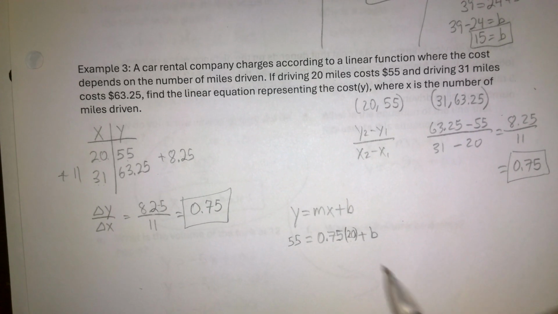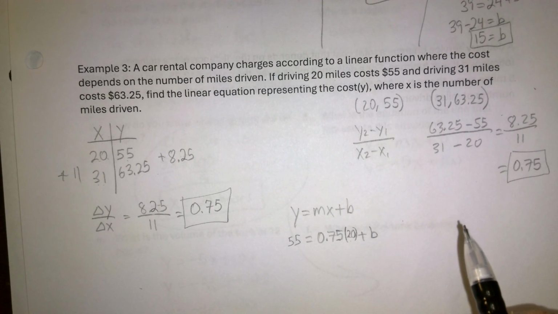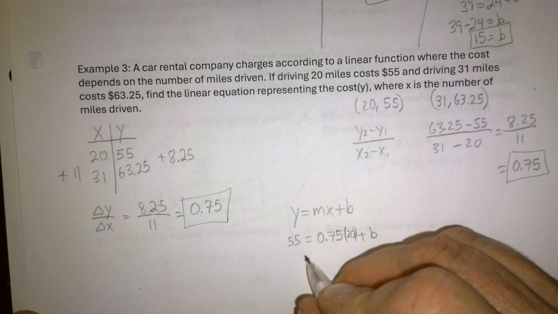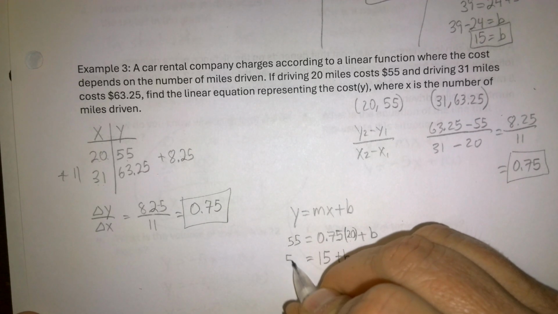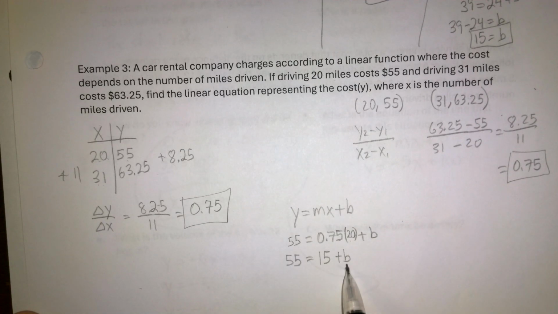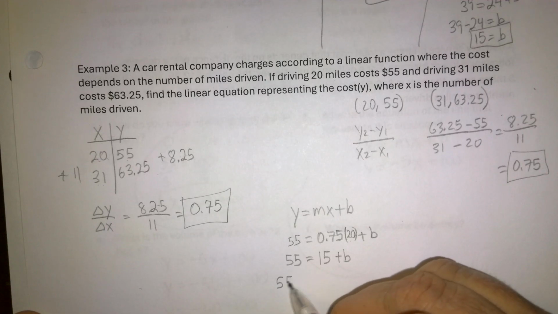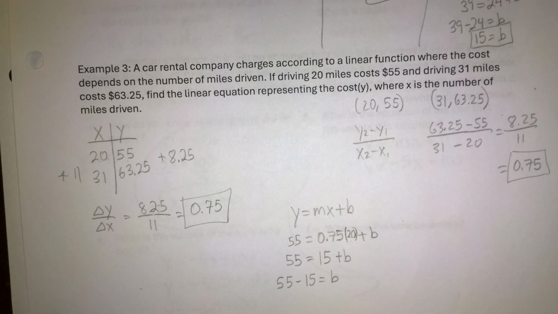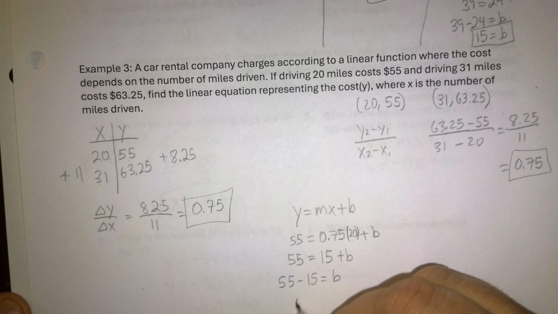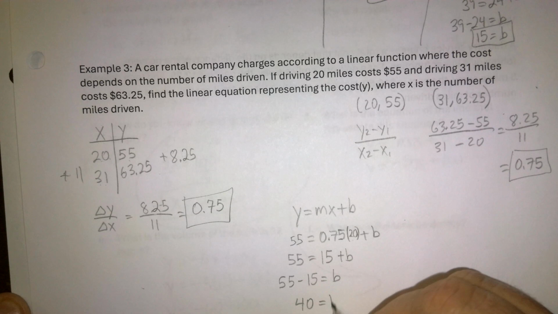So now we're going to go ahead and solve. We have to do 20 times 0.75. Do that on your calculator, you get 15. And now to solve for b, we need to do flipping. 15 flips to the other side, so we get 55 minus 15. And when you do that subtraction, you get 40. So 40 is the start value.